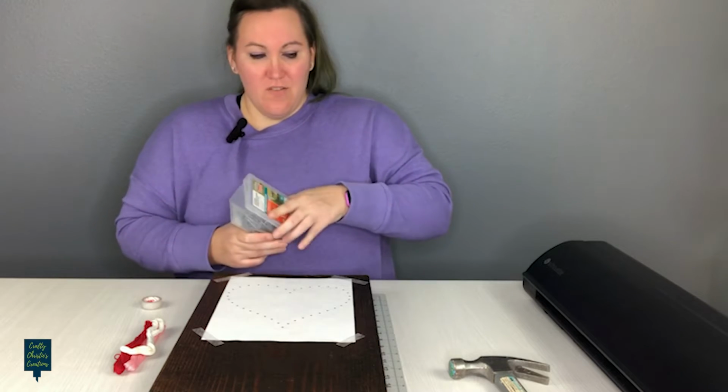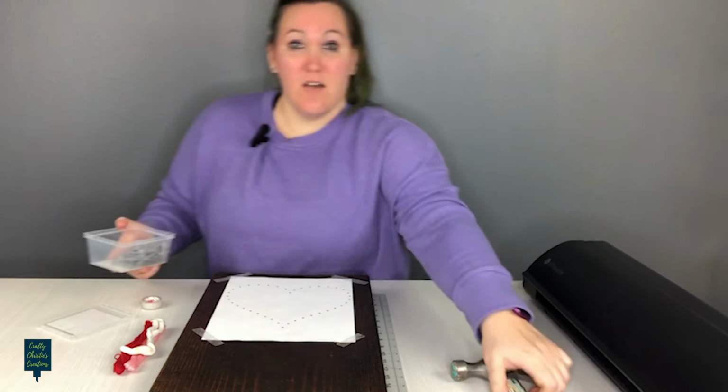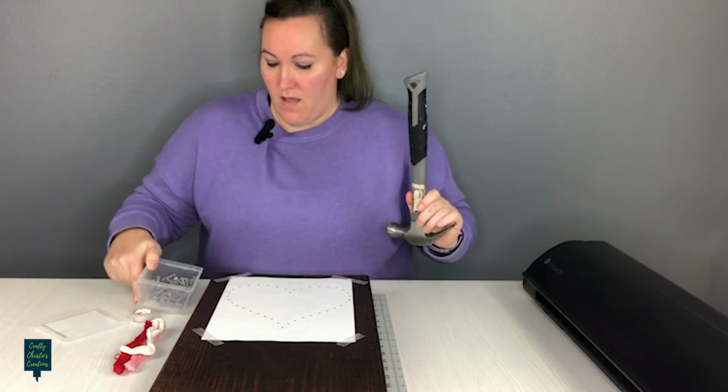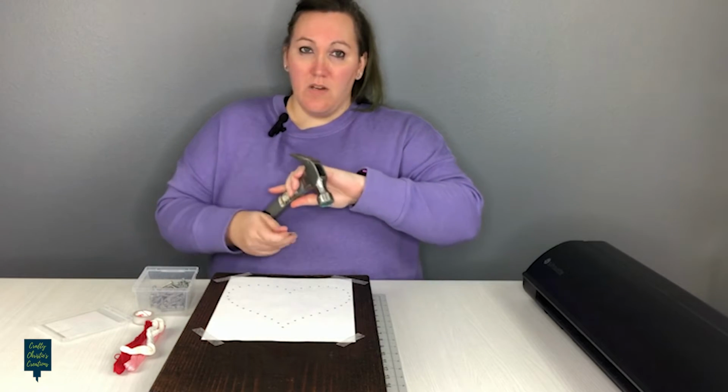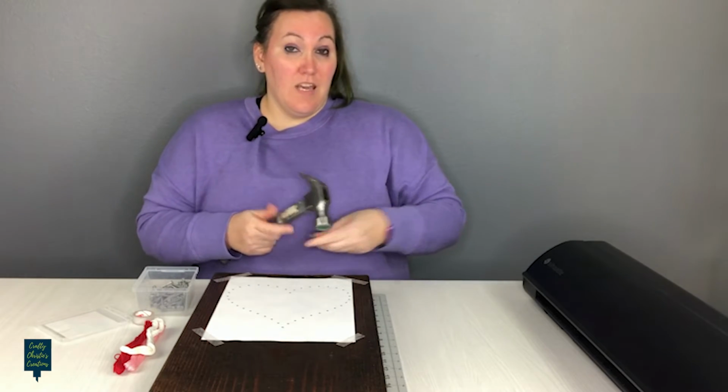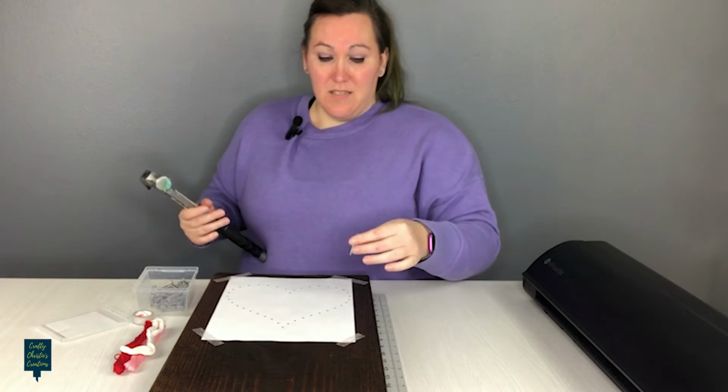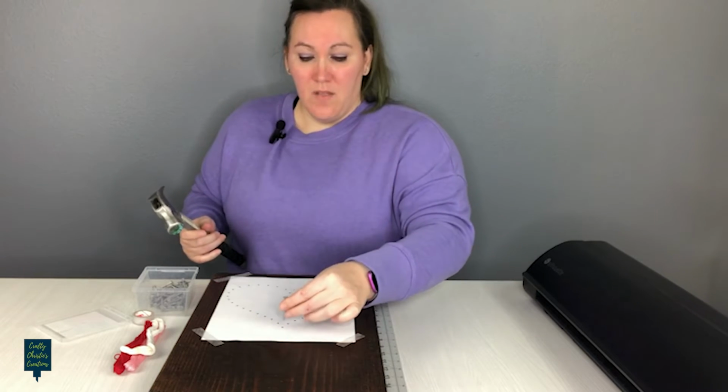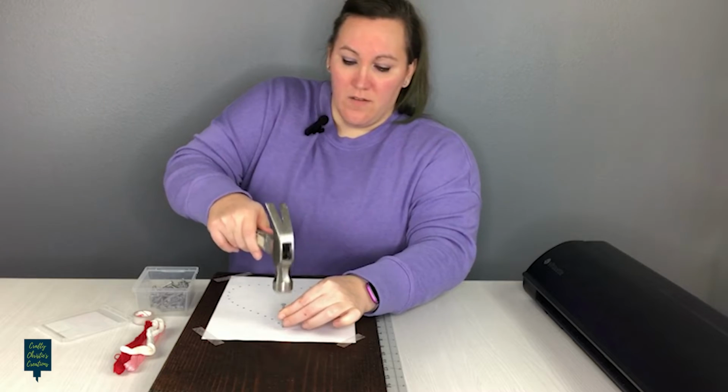So I'm going to use my nails here. I've got my hammer, and the hard part's going to be trying to keep these at about the same distance, the same height. I'm just going to start down here.